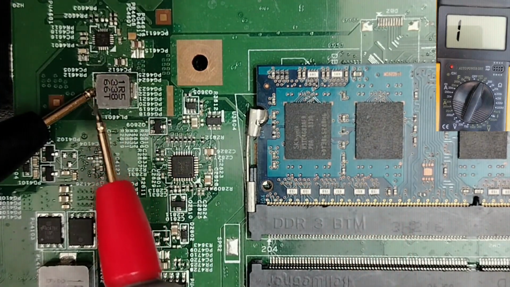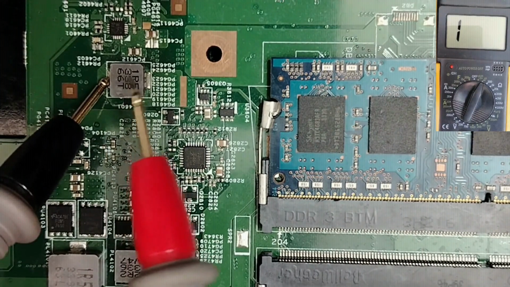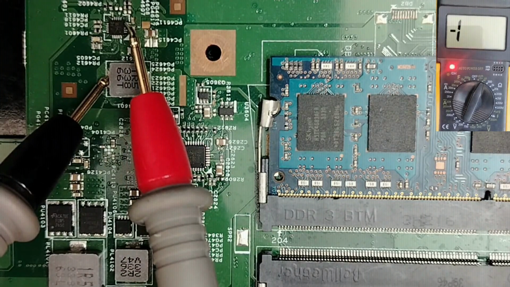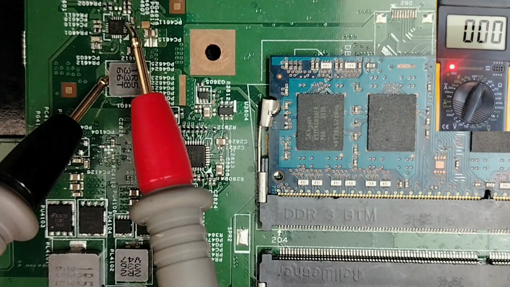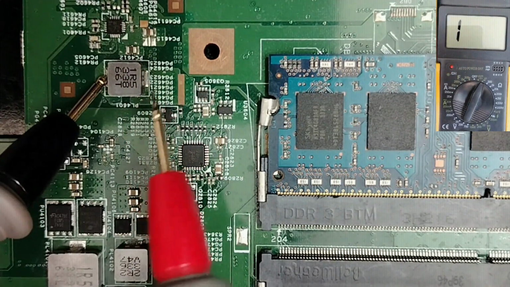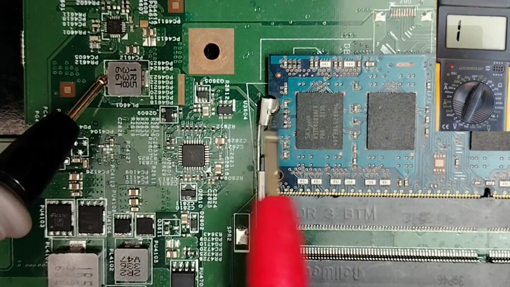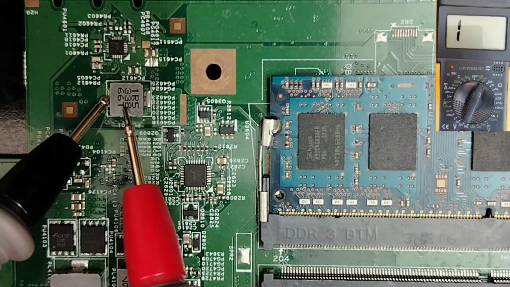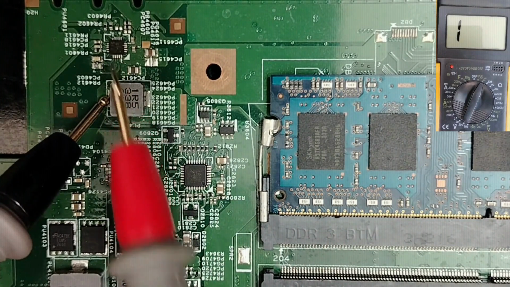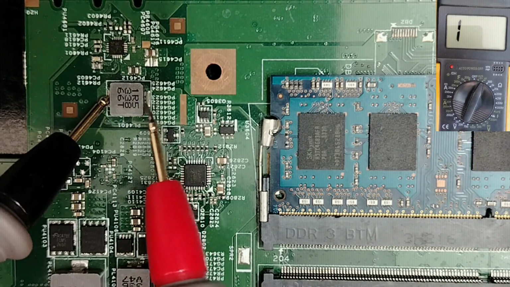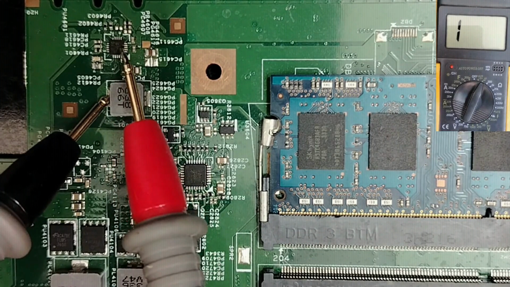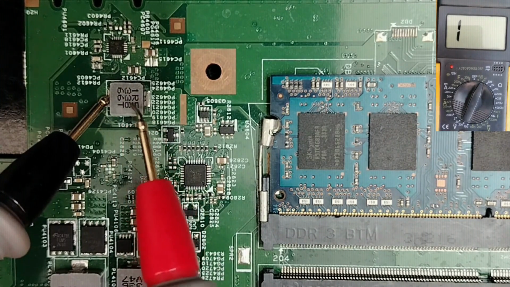Even for the IC, let's put one probe on the inductor and go to the IC. Let's check these pins. Do you see? Direct connection. This means the inductor is also connected to the IC, because the voltage here goes to feed the RAM, and the same voltage also goes to the IC, because the IC controls this voltage. For example, we need 1.5 volts here. If we get 1.8, the IC should regulate 1.8 down to 1.5 volts.